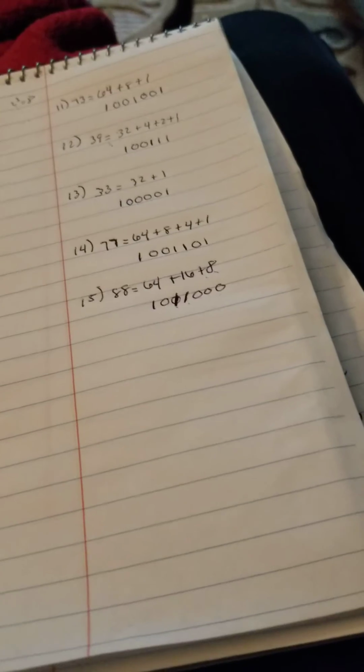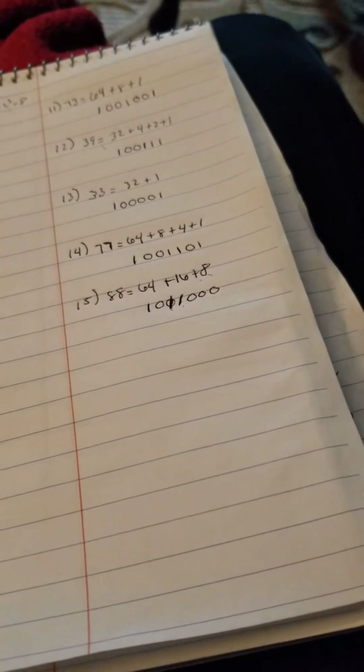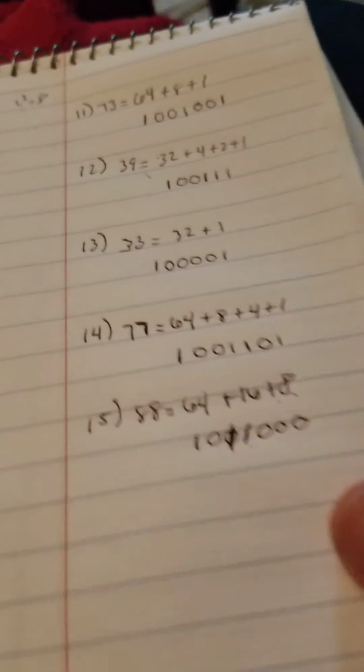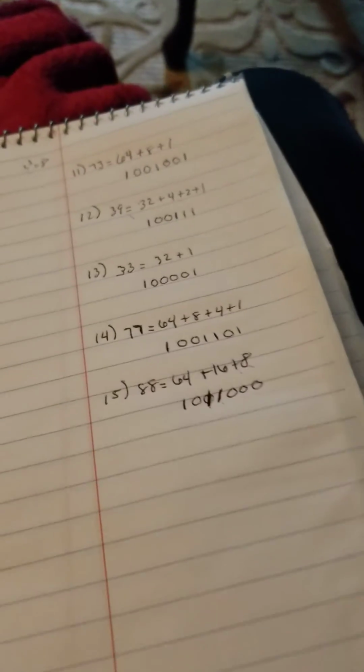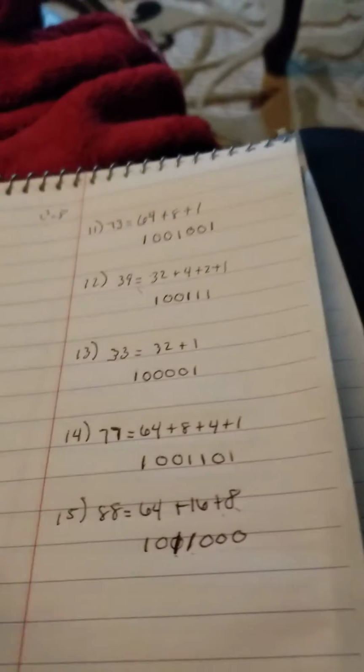Let's see how it is. And there it is. And looks like question 16 is not a binary number. So, this is the first binary quiz. There you have it.